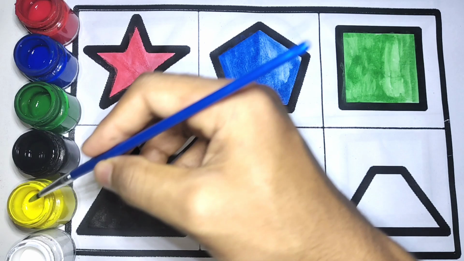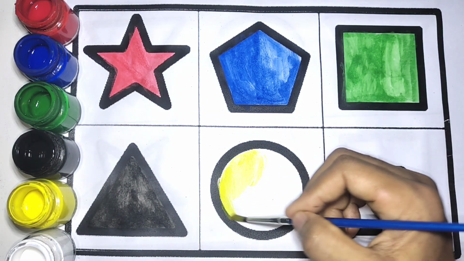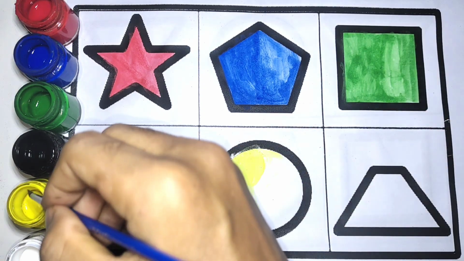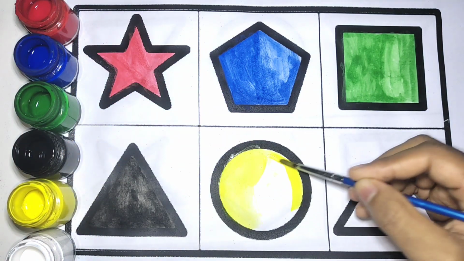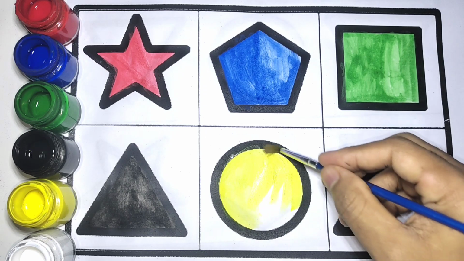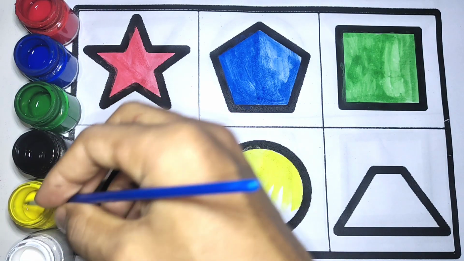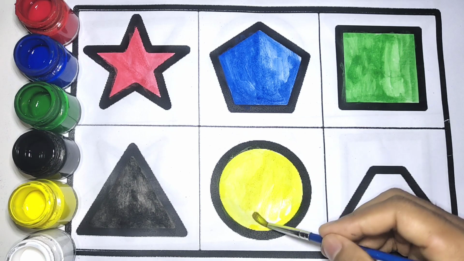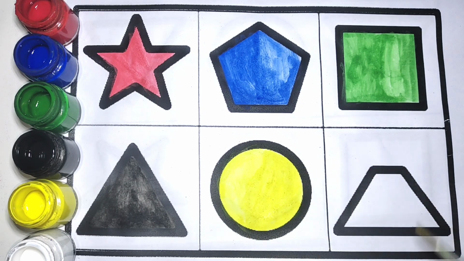Kids, now we use yellow color and draw circle, the shape of circle. The shape of circle, and the last one is trapezium.